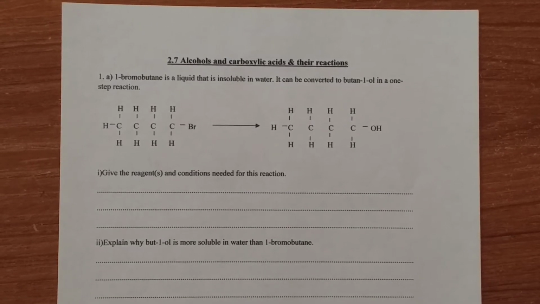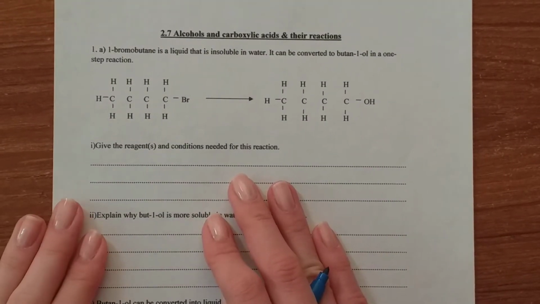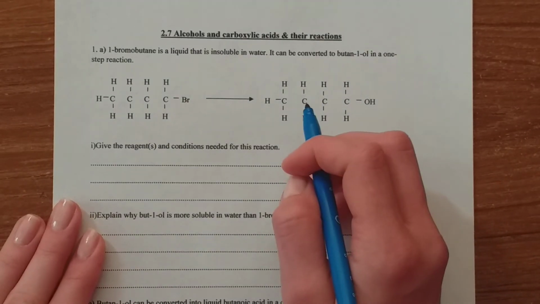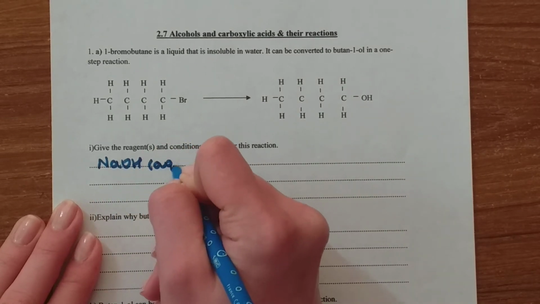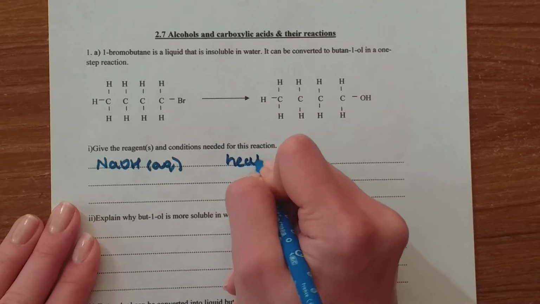So the first question is, 1-bromobutane is a liquid that is insoluble in water. It can be converted to butane-1-ol in a one-step reaction. Give the reagents and conditions needed for this reaction. So in order to convert halogenoalkane into an alcohol, you need NaOH, but it has to be aqueous. You have to remember it has to be aqueous, and heat.